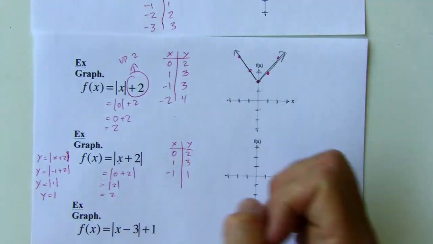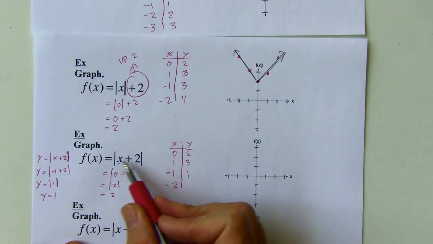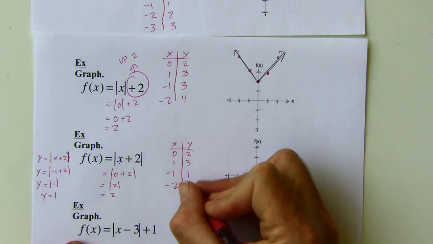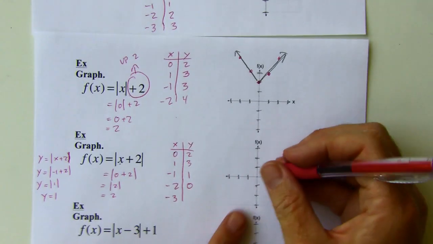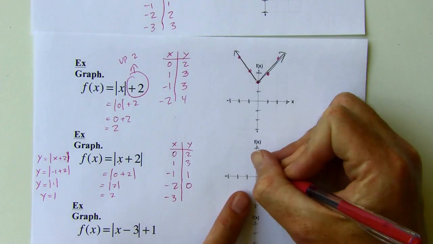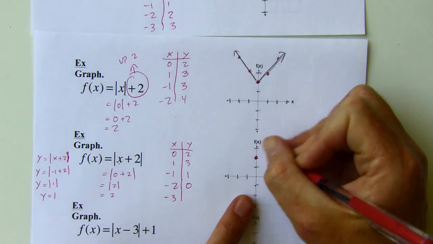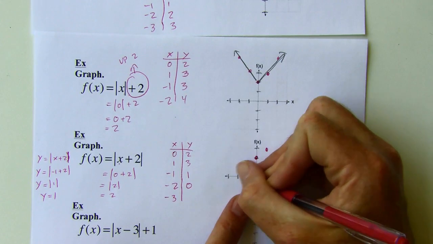Okay, so let's keep going. I'm going to see what happens when I plug in a negative 2. Negative 2 plus 2 is 0, so the absolute value of 0 is 0. Okay, so if I start graphing these, I'll get to that in a second. I've got 0, 2. I've got 1, 3. I've got negative 1, 1. I've got negative 2, 0.